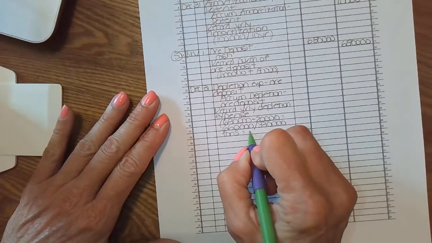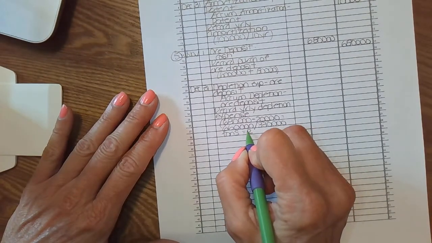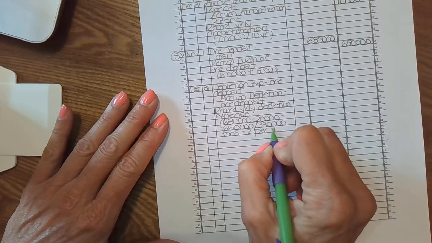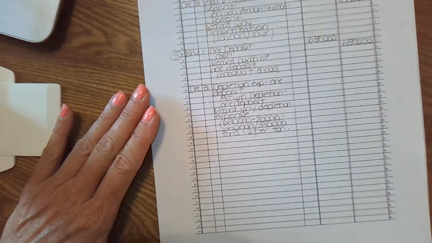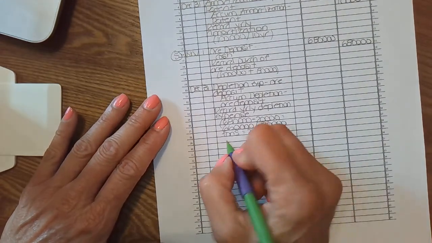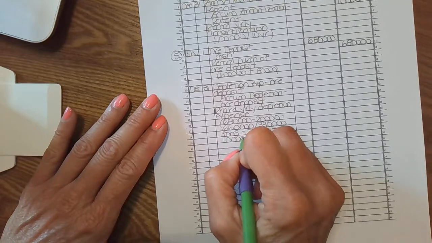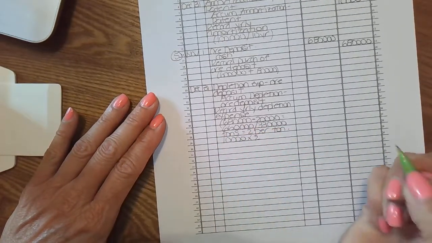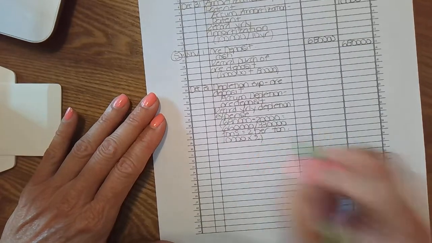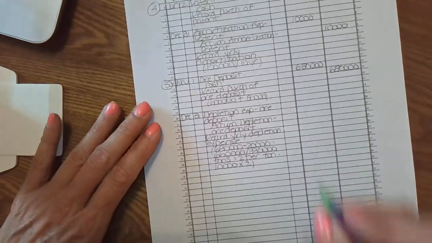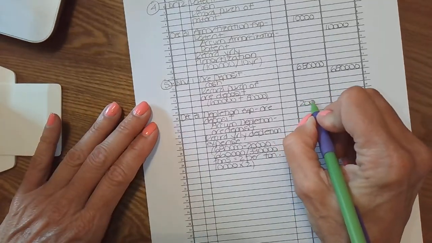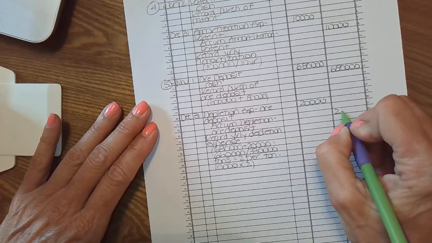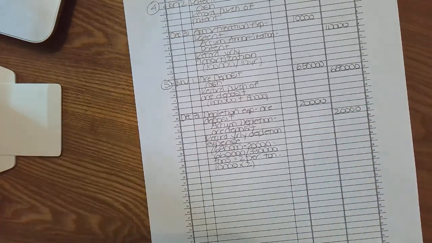So that gives us a depletion rate of $2 per ton. Now, 10,000 tons in our instructions was mined and sold. So times $2 for the depletion rate. So that's $20,000. Depletion expense debit and accumulated depletion credit.